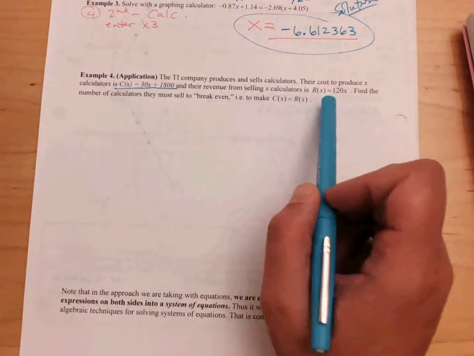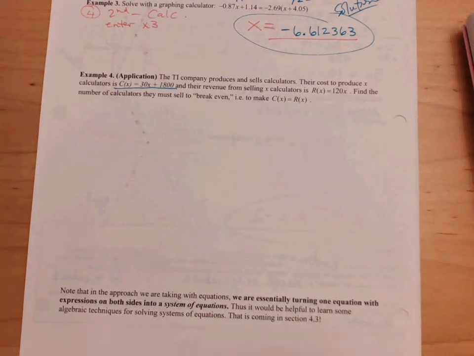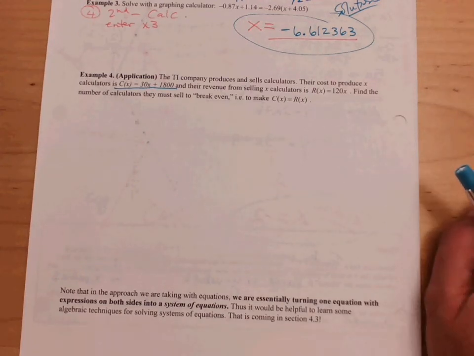Their revenue for selling calculators is R of X equals 120X. How much are they selling calculators for, you guys?